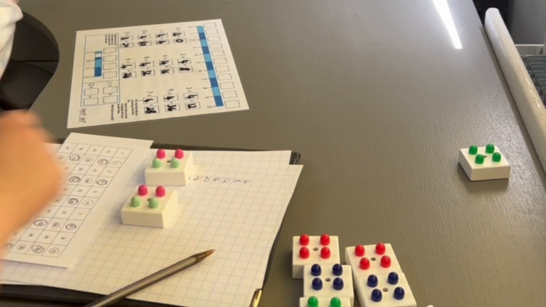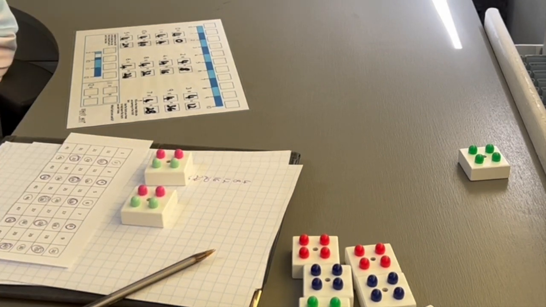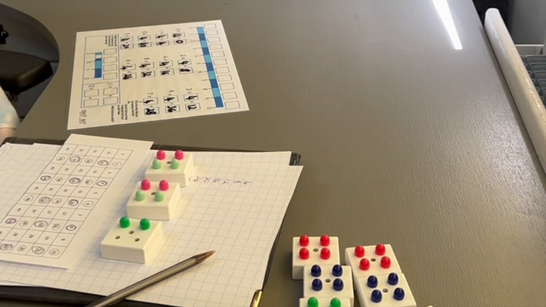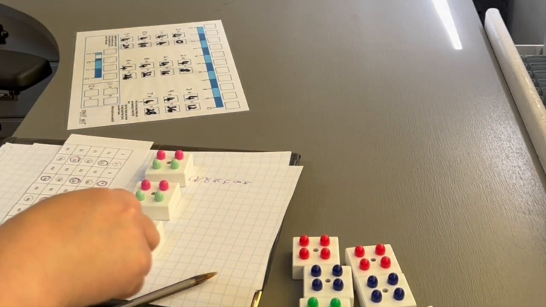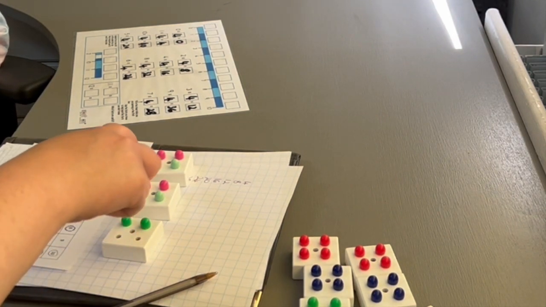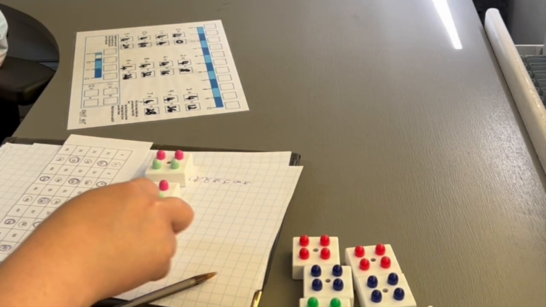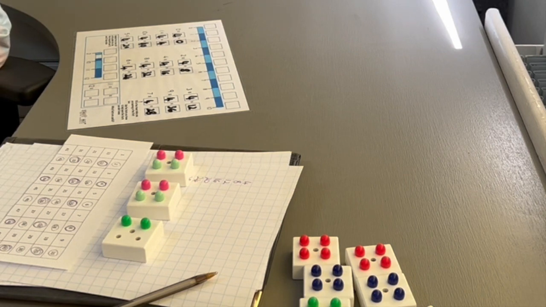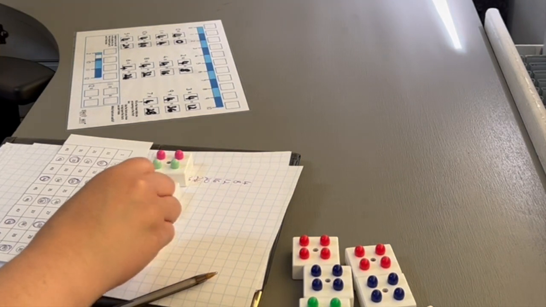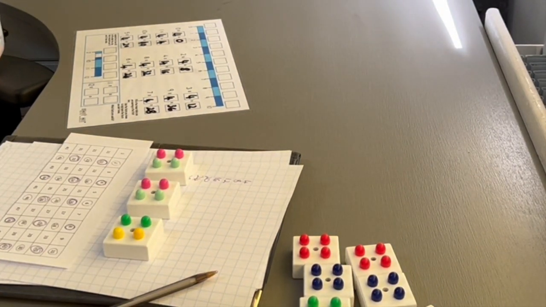And they relate to the multiples of 2. And then how many are there altogether? 10. So that's our multiples of 2: 2, 4, 6, 8, 10. And here are our multiples of 4. So they're related, aren't they?